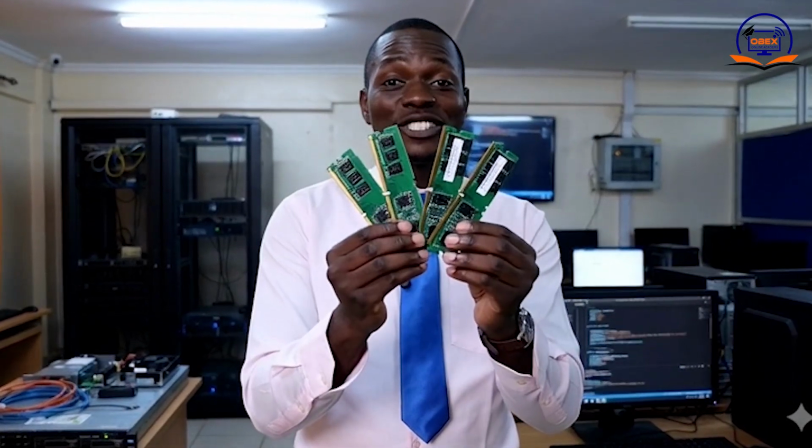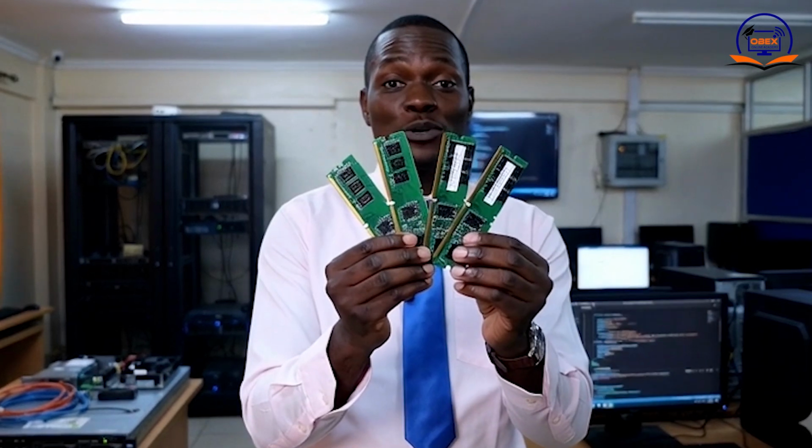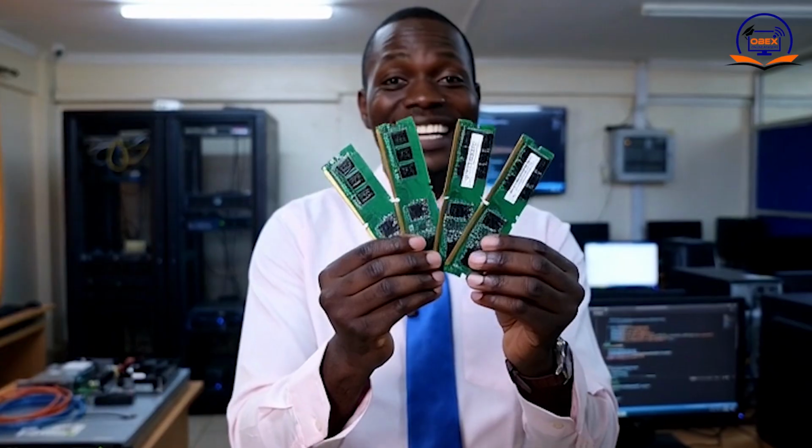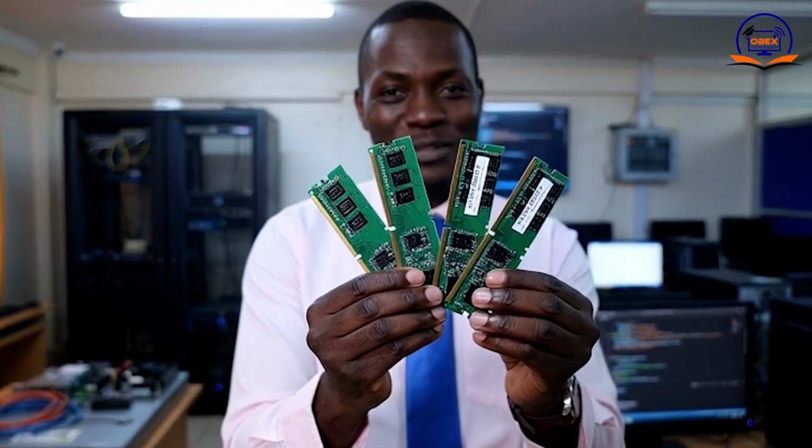It stores the operating system files frequently required during the operation of your computer, and also the user's working interface where you do your work. Random access memory is volatile. The meaning of volatile is that it loses any data in case it's disconnected from power. So it relies on power to keep data. That is why we say it is volatile.